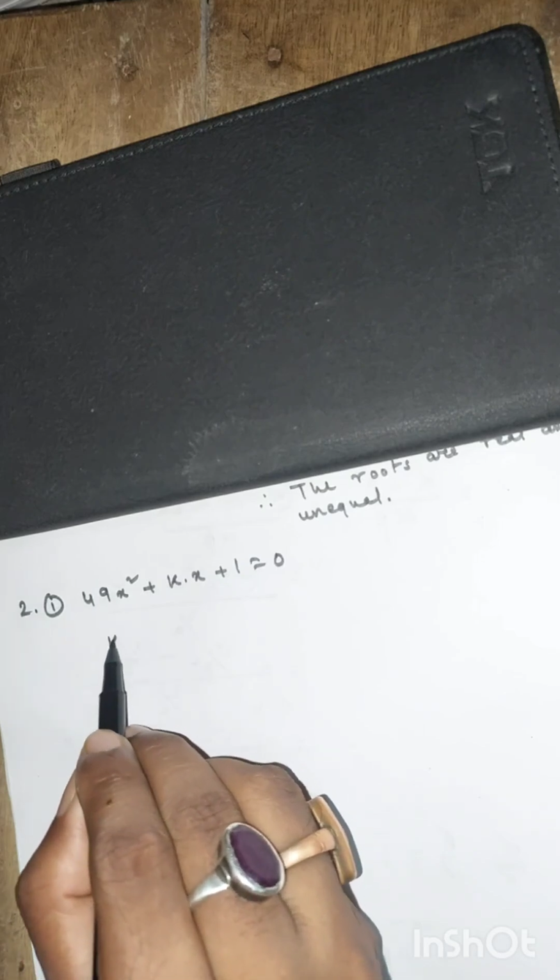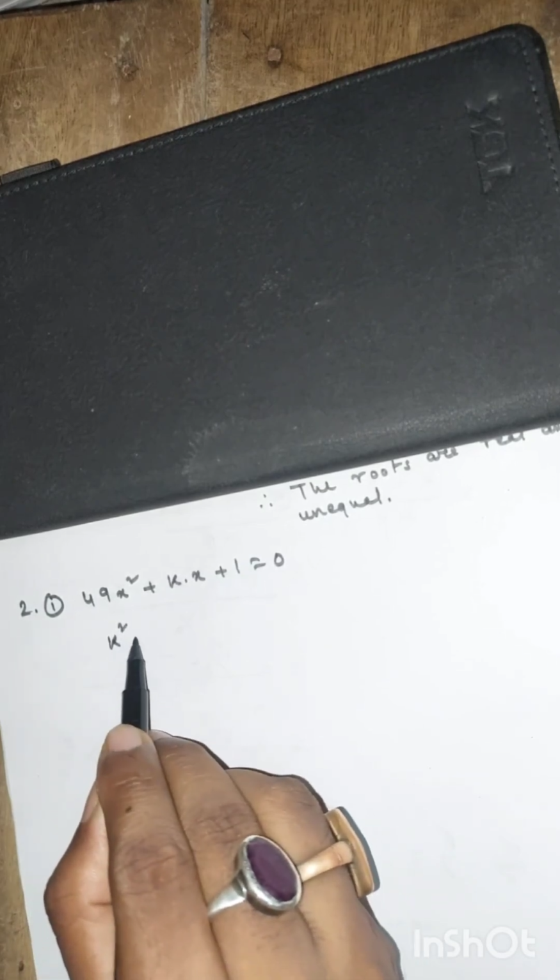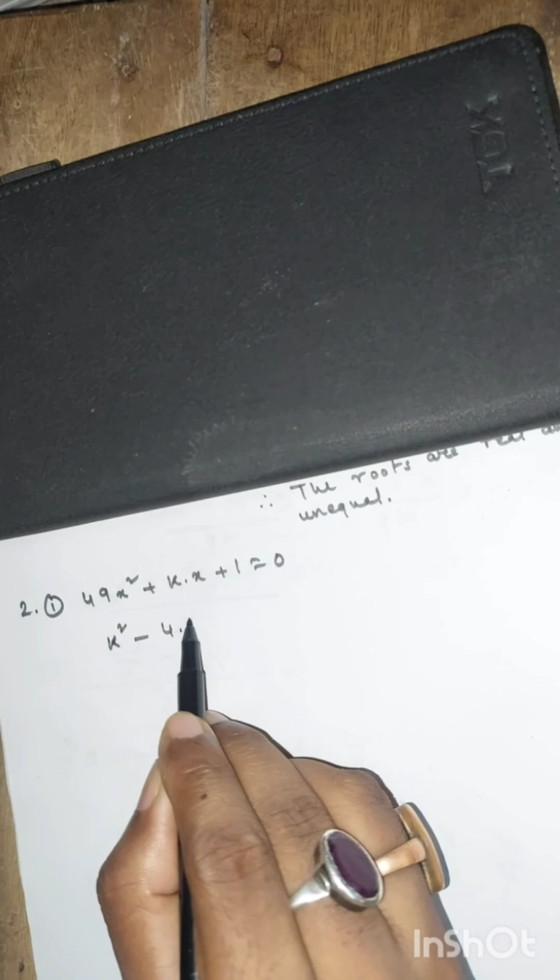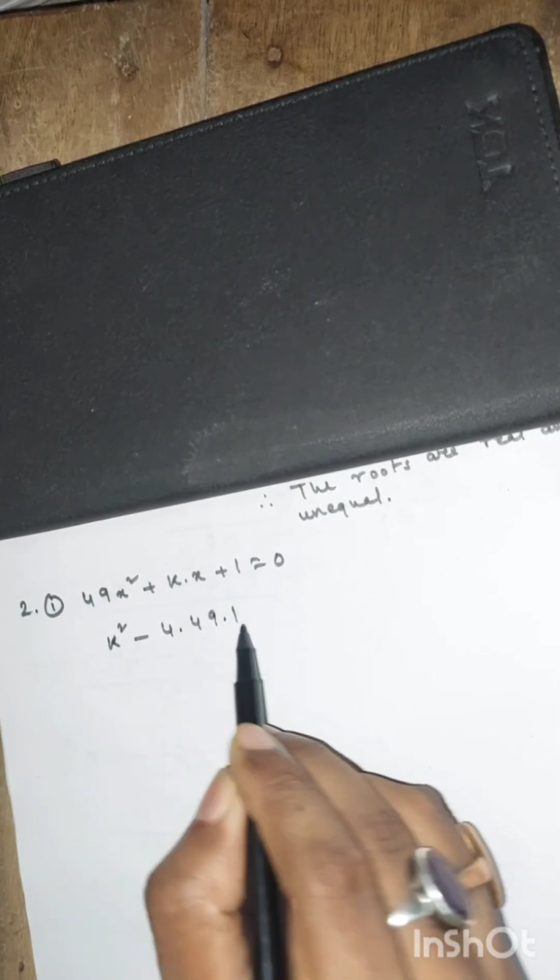Therefore, the discriminant part is b square minus 4 into a into c.